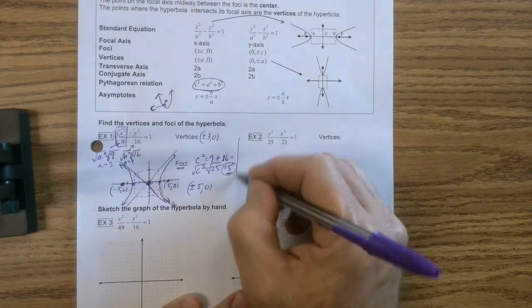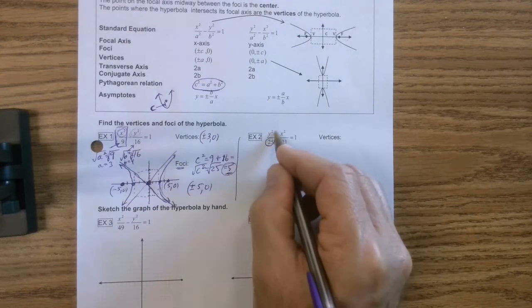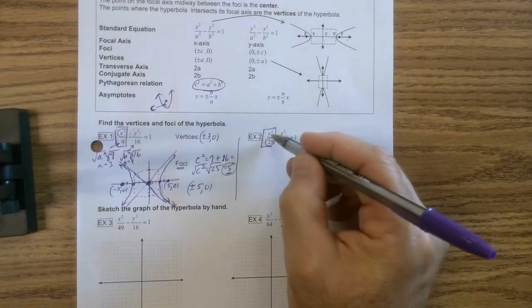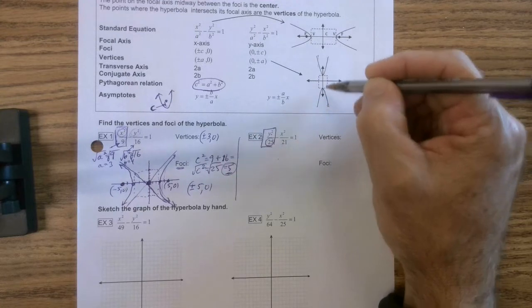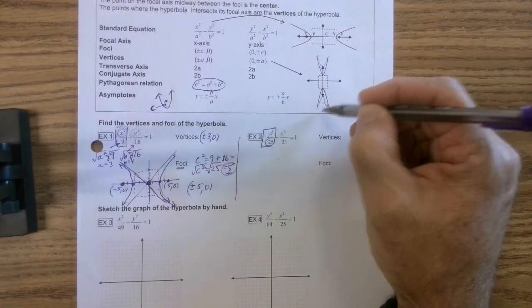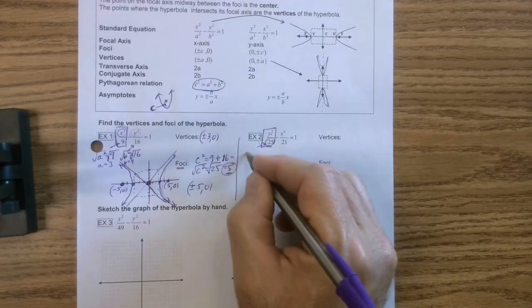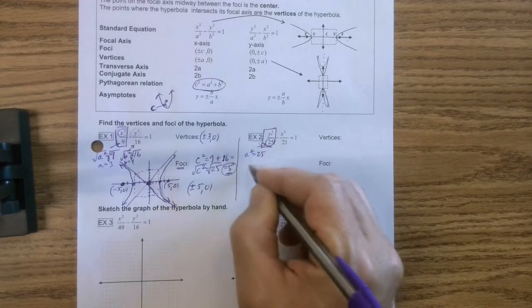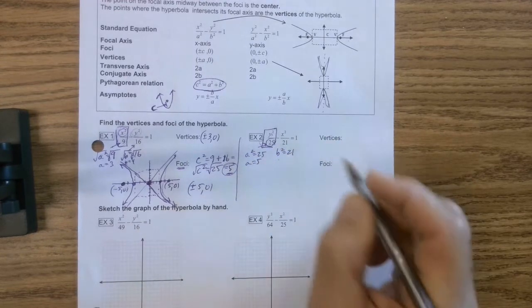Go on to this one. Different type of problem. Notice our positive stuff is under our y, which tells us it's going to be one of these. And I made a reference to Pac-Men. These don't look like Pac-Men, but they're going to eat the y-axis if the y stuff is positive. So that makes this my a squared. So a is 5. B squared is 21.